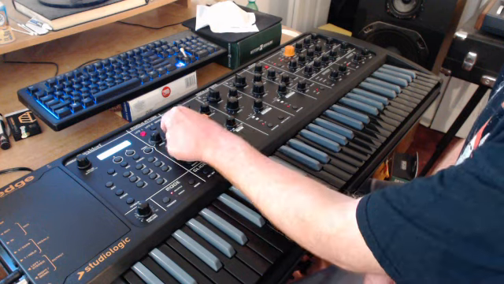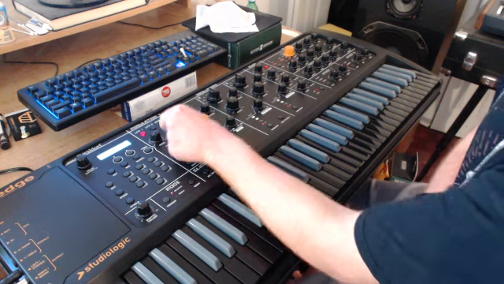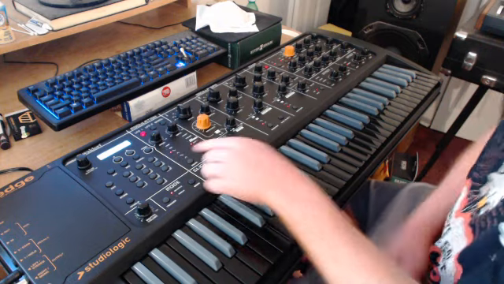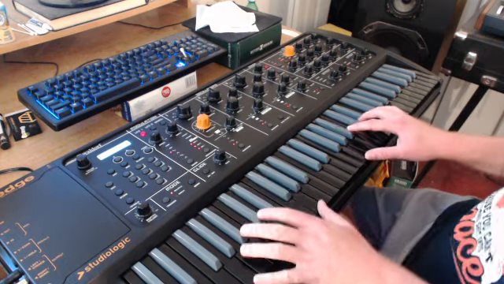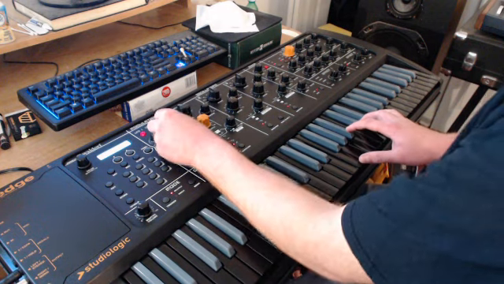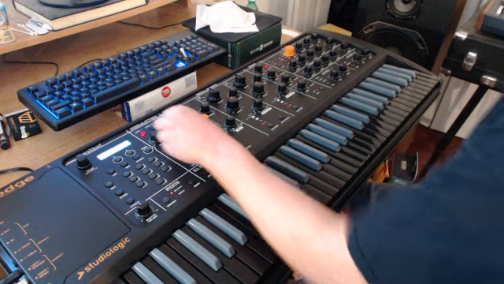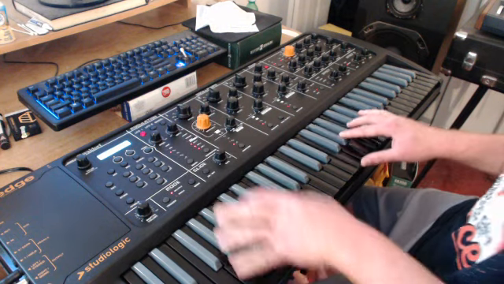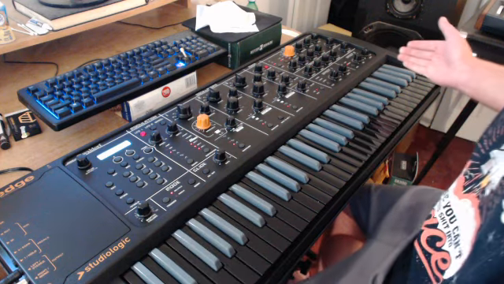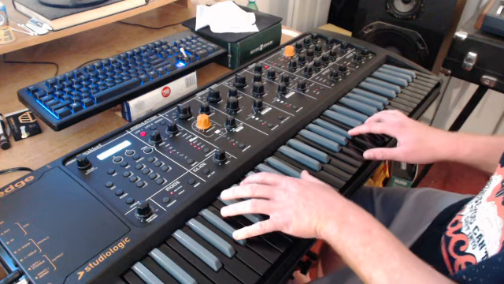I'll bring it back to 0. Perfectly in tune. That's just +4, slow sine wave. Let's really detune the heck out of it. Here we go, now it sounded like my old Chord Prologue.